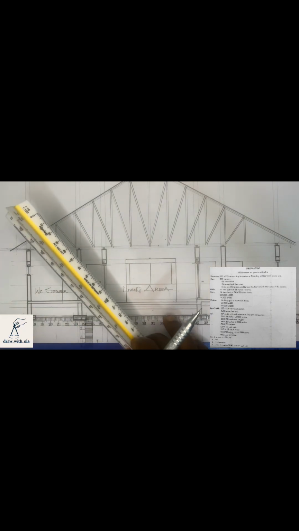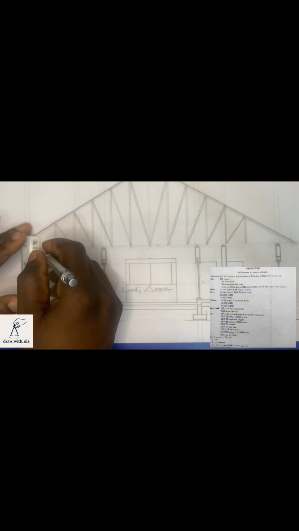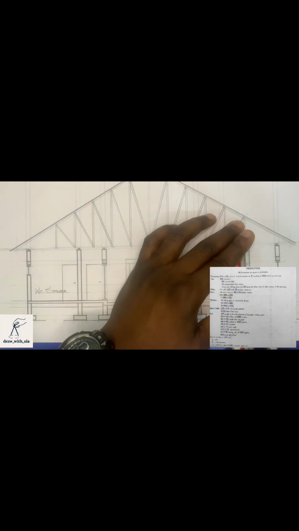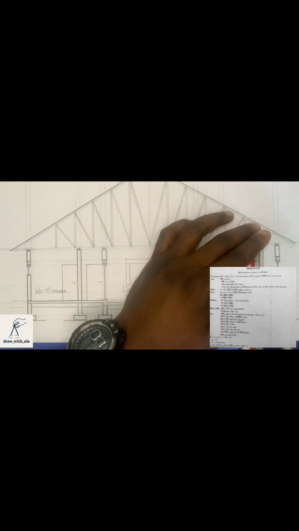So this covers the joining of the roof, and next we're going to add the fascia. I was told that the fascia is 250 by 25. So from the tie beam we're going to drop down by 250, and scale 1 is to 50. 1, 2, so this is 250. Drop down by 250 from the tie beam.